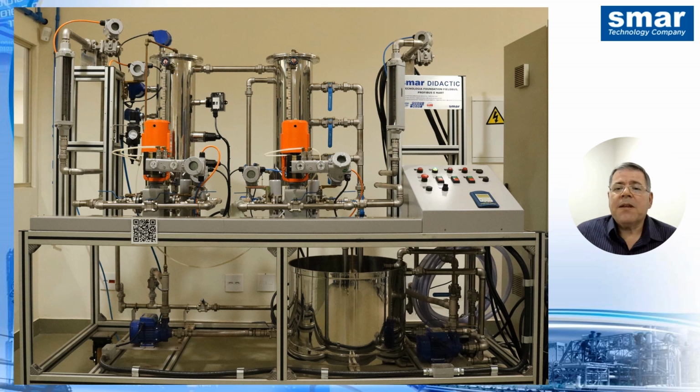With the didactic plant, we can create accurate simulations of an industrial setting in a learning environment. This allows us to create closed loops. Through the resources of our didactic plant, we can do various simulations and control strategies.